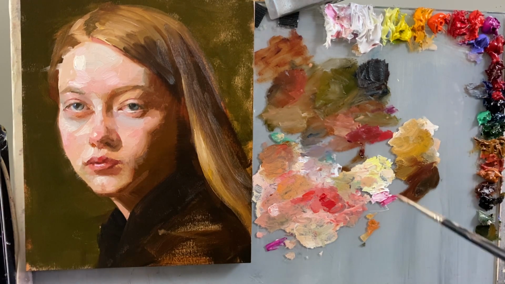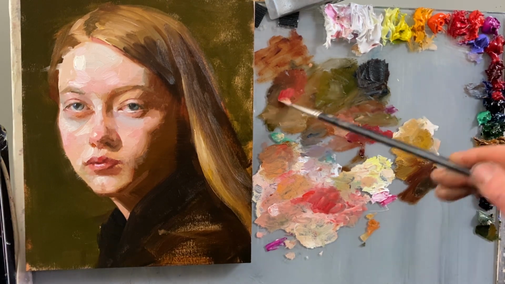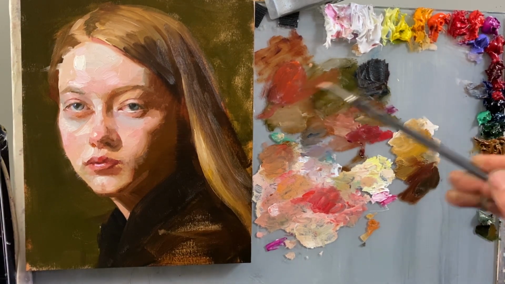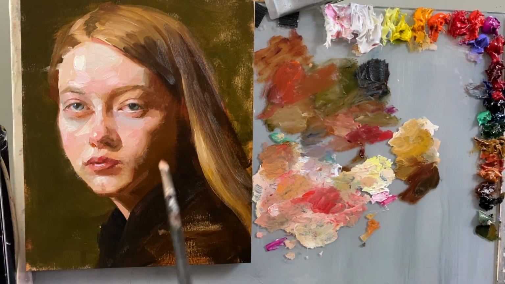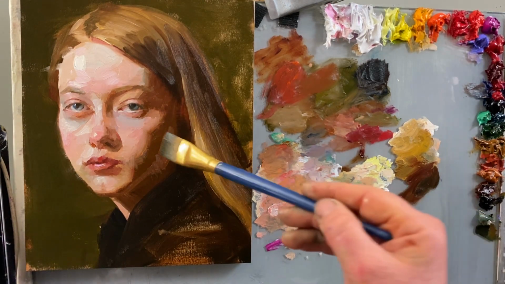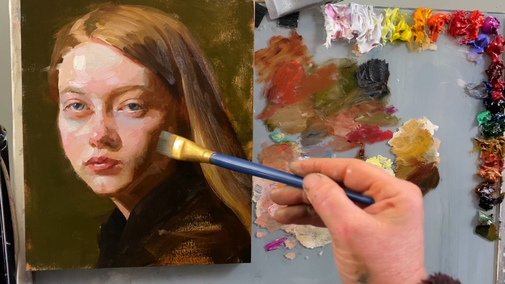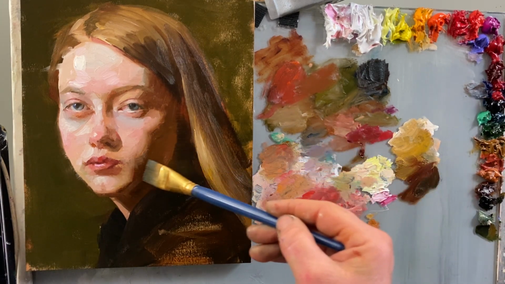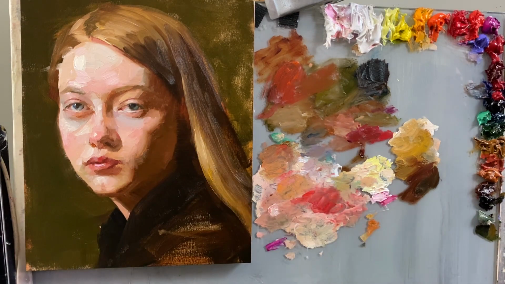And then the question is, do I want to go back to my shadow area and bring a little bit more of a reflective light right here into my shadow? And I'll need to go back to my flat brush because I need to soften that brush stroke back into the shadow.